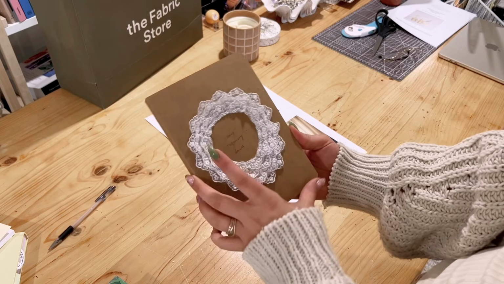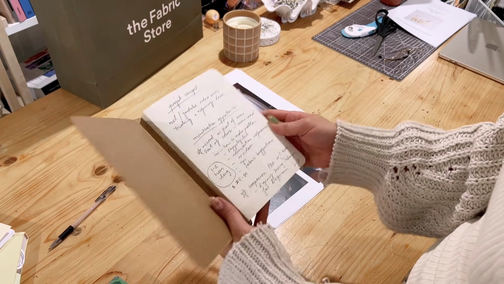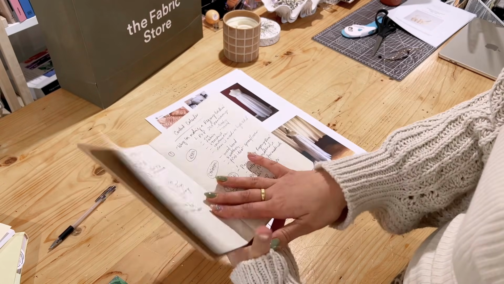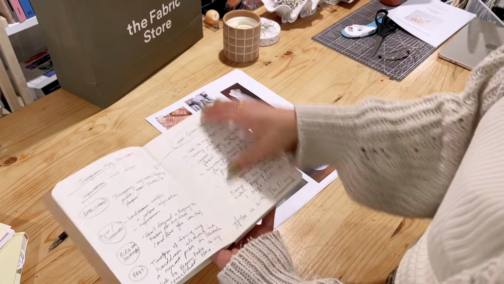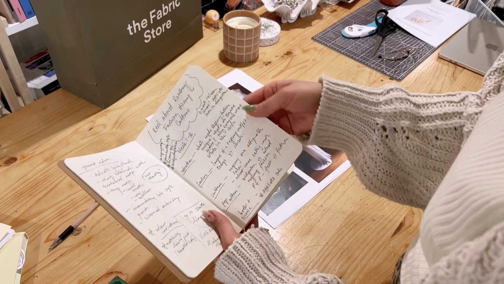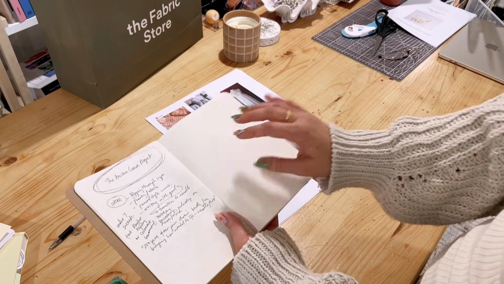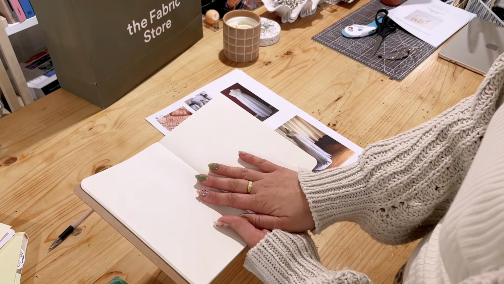So let's go. This is the book that I'm going to be using for all my mood boards. I've got project concepts, content ideas, designing, just notes and stuff for when I was planning the project. Now we're going to actually start with mood boarding.